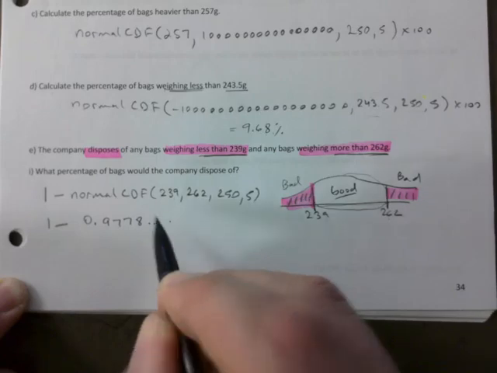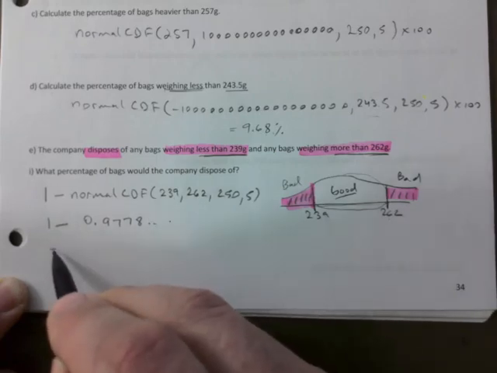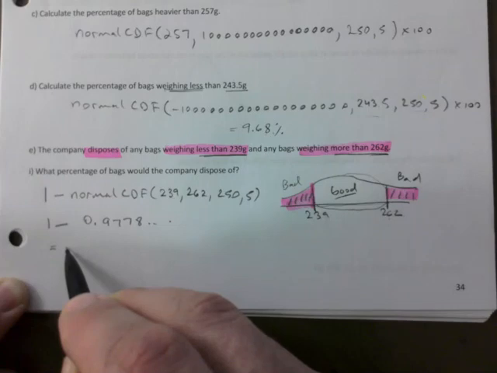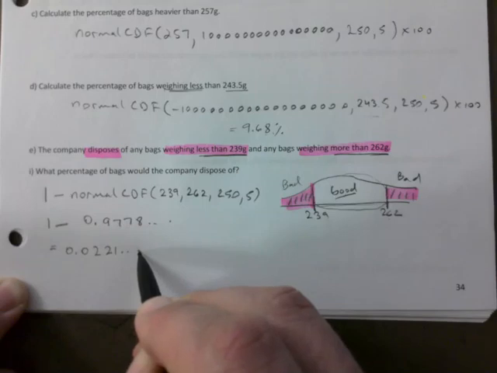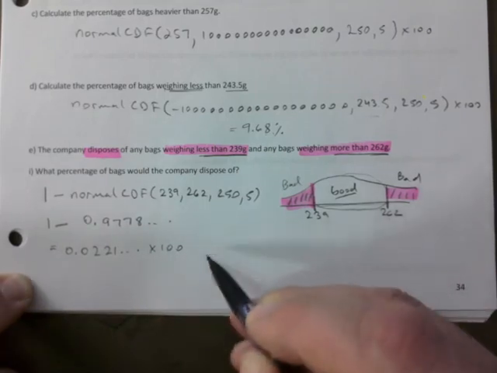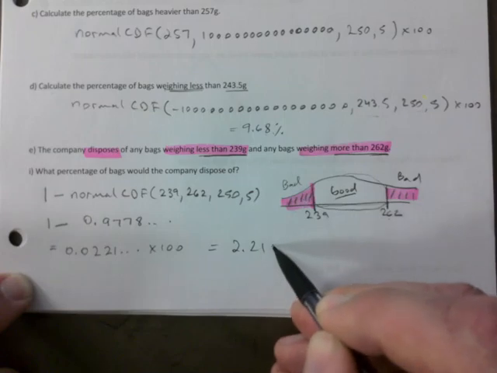So if you do the math for this part, you get 0.9778, and it keeps going. And in total, you get 0.0221, and that keeps going as well. At this point, I multiply that by 100, you get 2.21%. Okay.